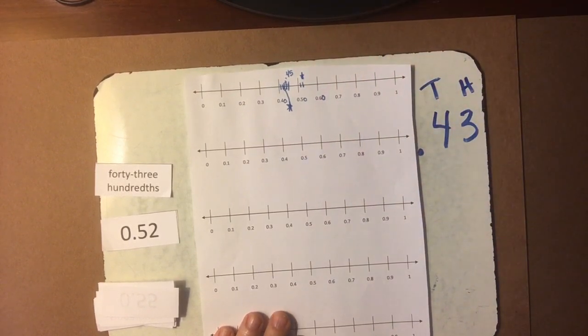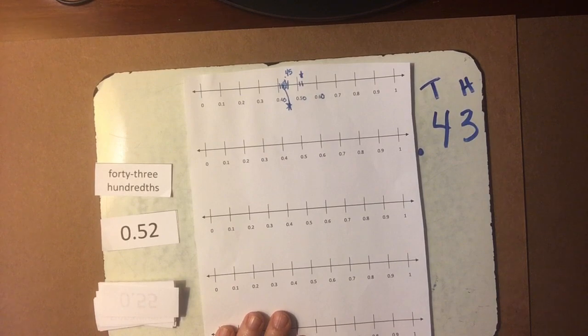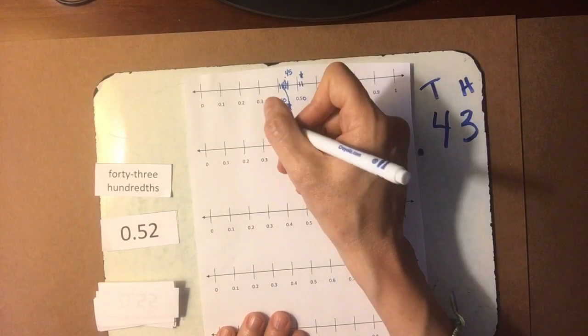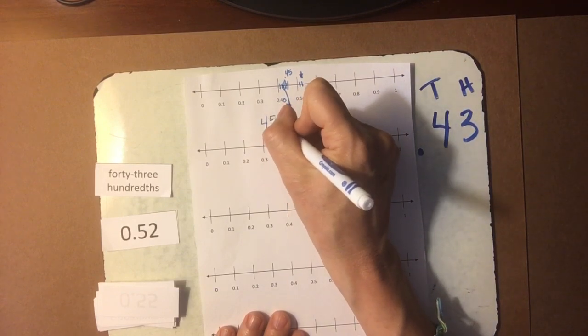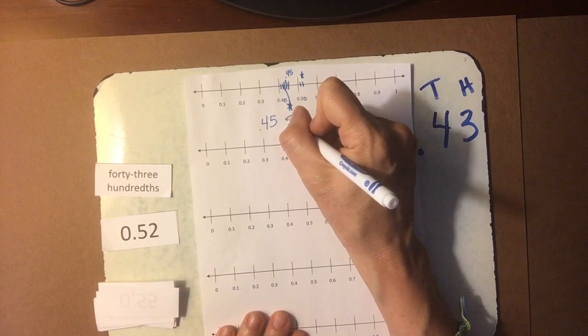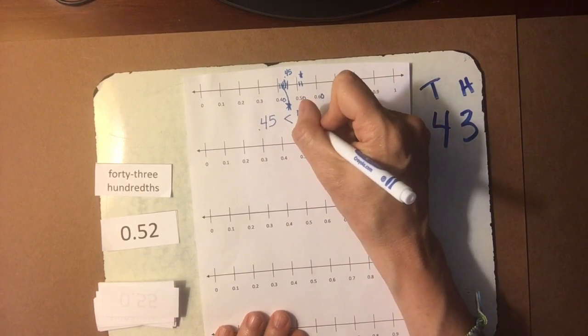So now what I'm going to do is I'm going to write my number sentence, and I'm going to write it from left to right. So I'm going to write 45 hundredths is less than 52 hundredths.